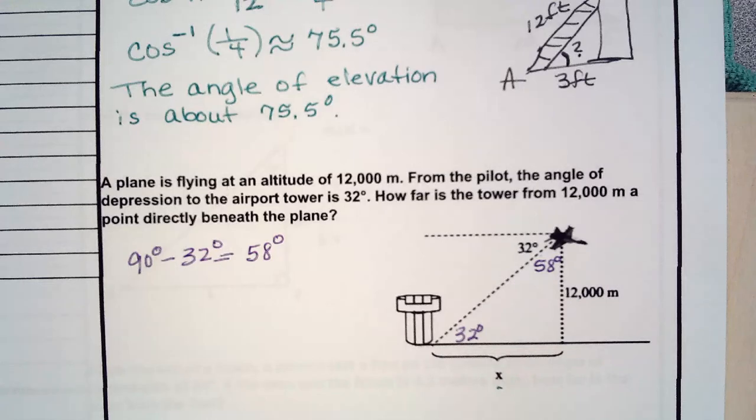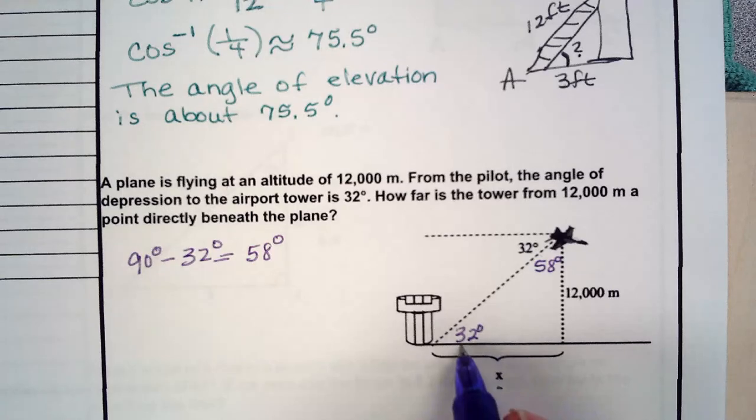Now, you want to use sine, cosine, or tangent? Well, you want to use tangent of 58 degrees or tangent of 32 degrees. You do not know the hypotenuse, you cannot use sine or cosine. Which shall we use? Well, if I use 32, then my x is underneath.